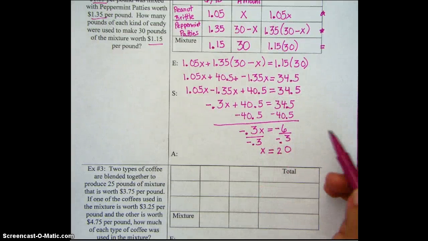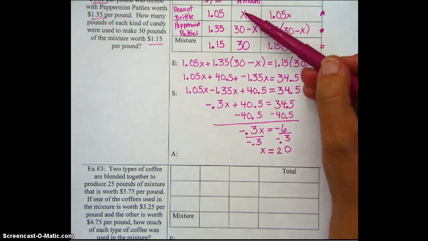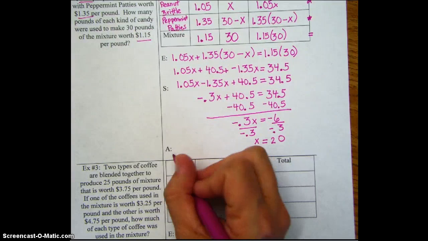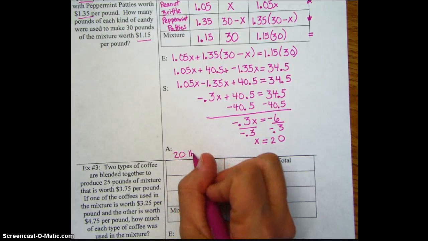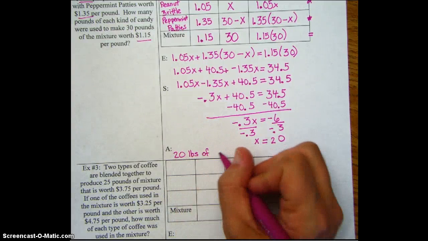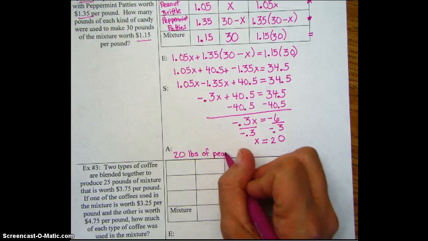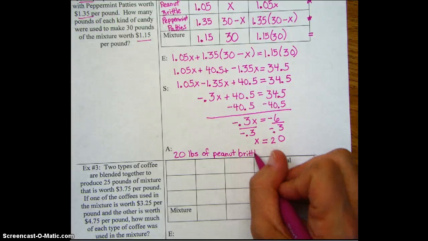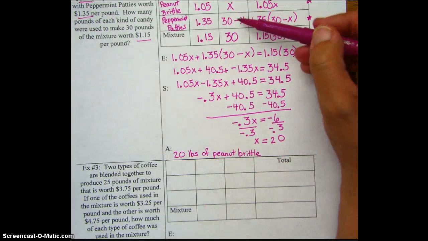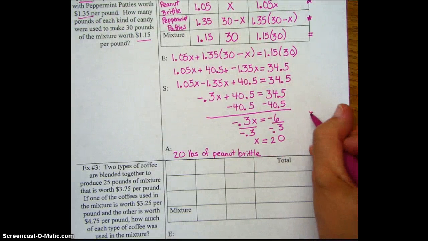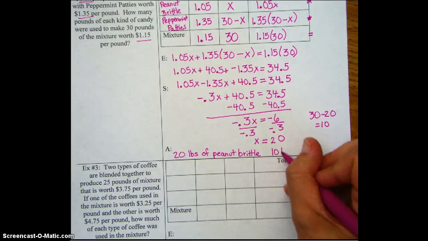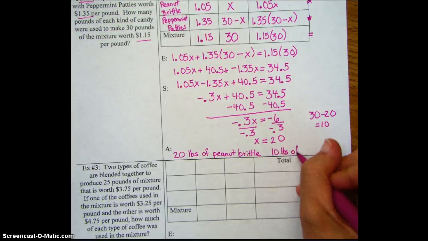But what is the 20? If we look back at the chart, 20 is the number of pounds for peanut brittle, which means we need 20 pounds of peanut brittle, but how do we figure out how many peppermint patties we need? Again, if we look back at the chart, we can plug in the 20 under peppermint patties. So 30 minus 20 gives us how much? That's right, it equals 10. So we need 10 pounds of peppermint patties.